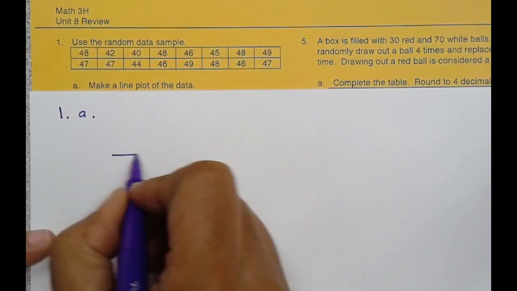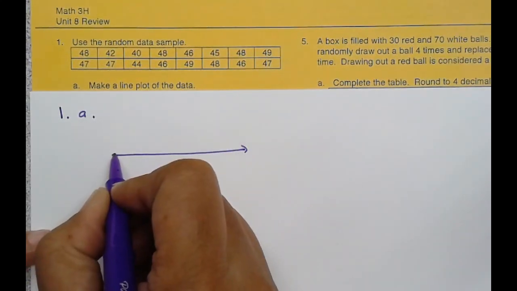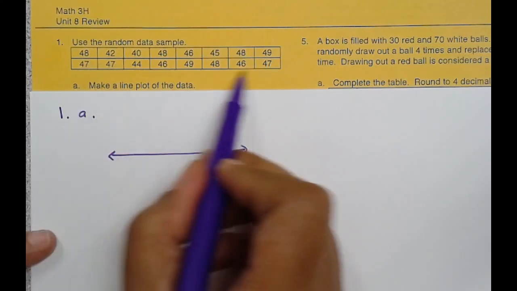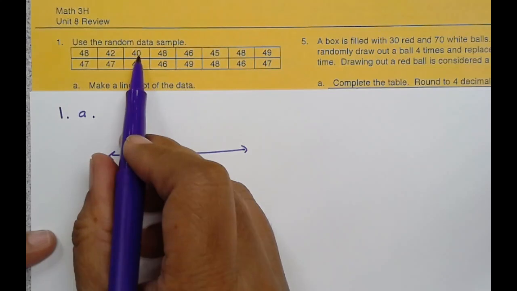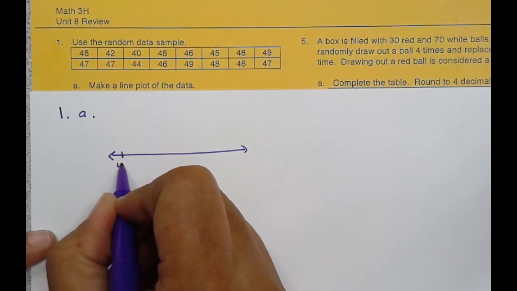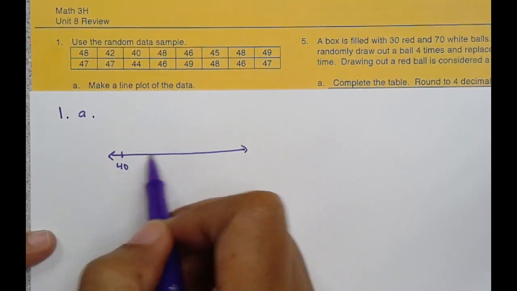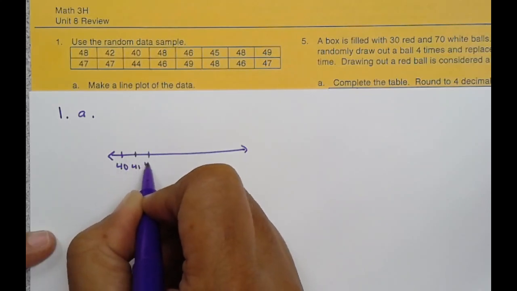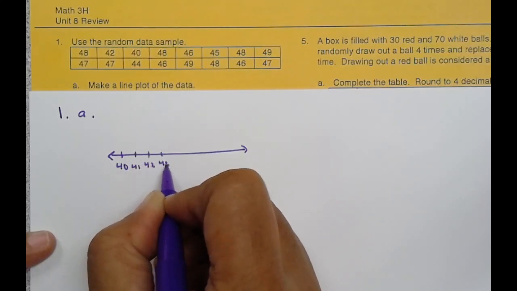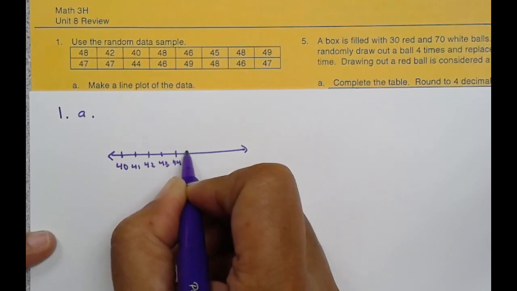So a line plot, think of a number line, and we're going to have to put the values that are in this table onto this number line. I notice that 40 is my smallest value, and my largest is 49, so I have to fit that all. I'm going to go by ones. 41, 42, and I'm going to go all the way up until I hit 49.